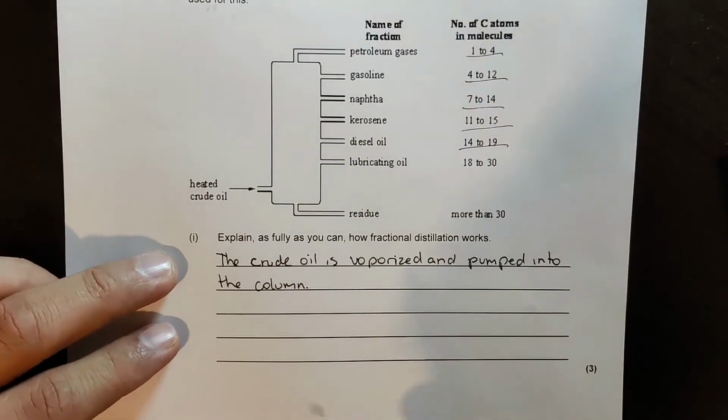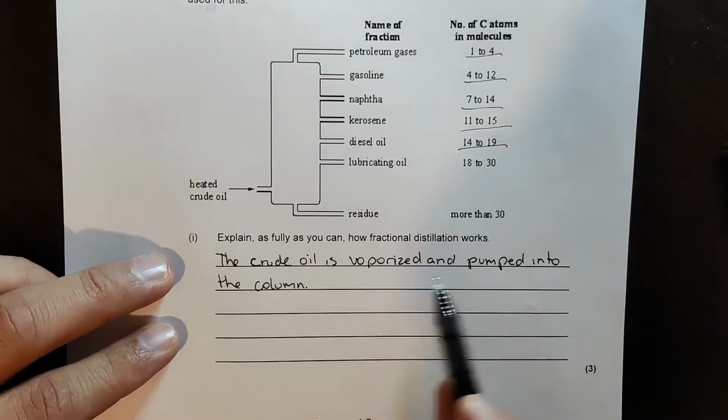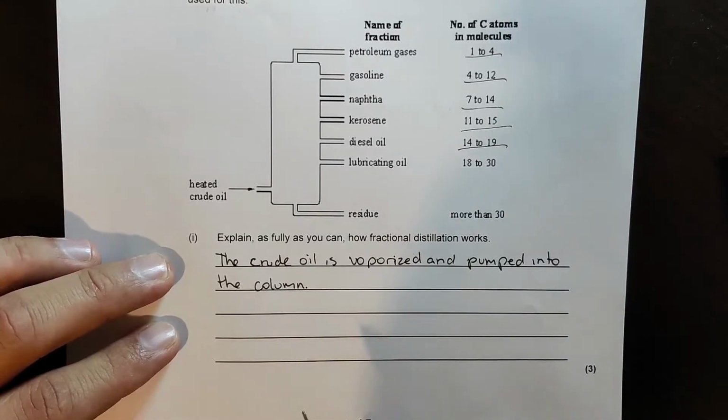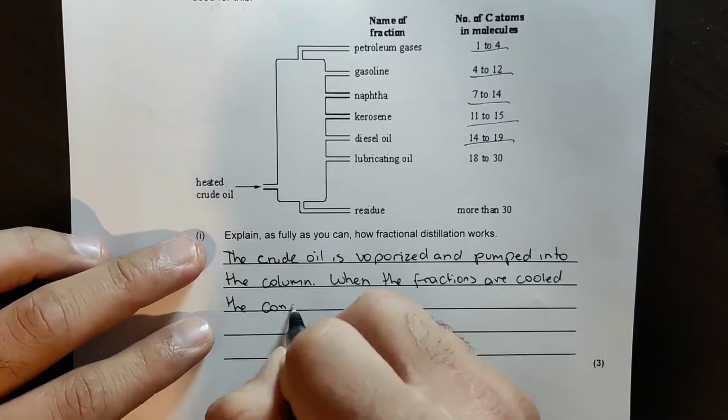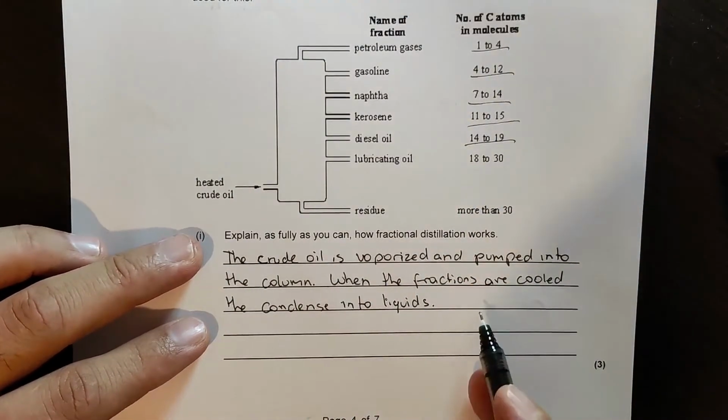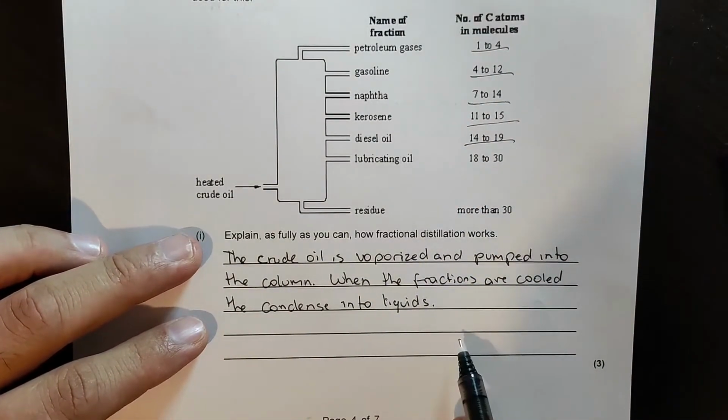Okay, so step number 1, the crude oil is vaporized and pumped into the column. That will give you 1 mark. When the fractions are cooled, they condense into liquids. That will give you another mark.